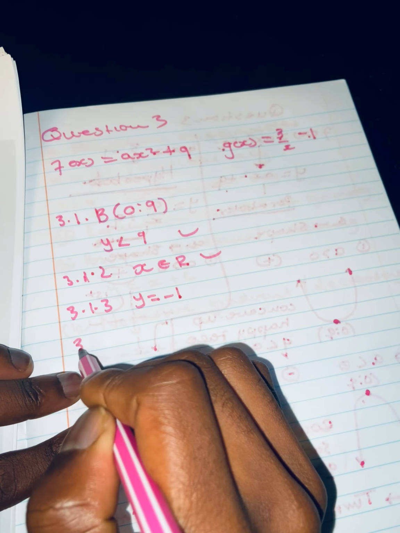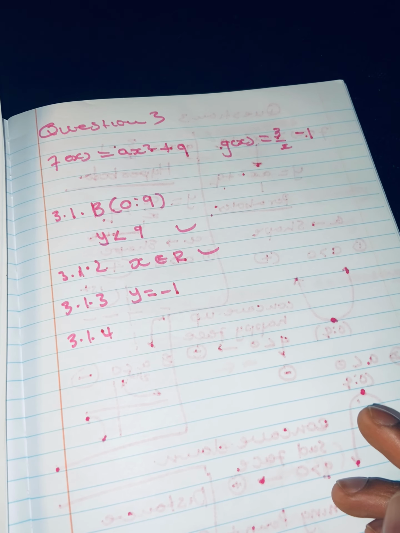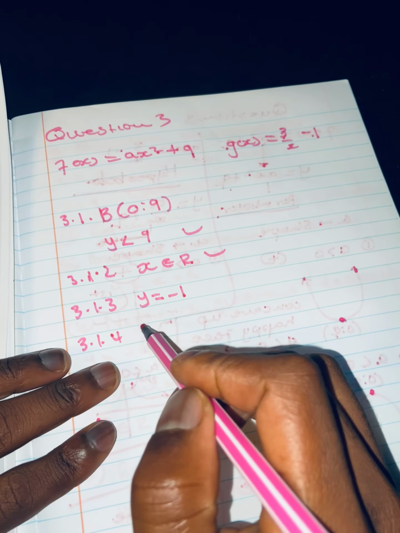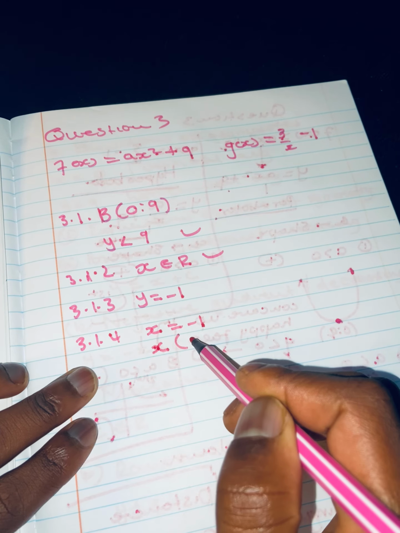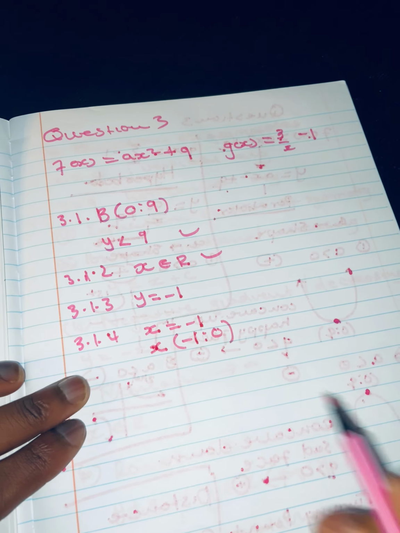3.1.4. They are looking for values of x such that f is decreasing. F is decreasing. So where f is decreasing, it's going to be x greater than 0. You can write it like this.